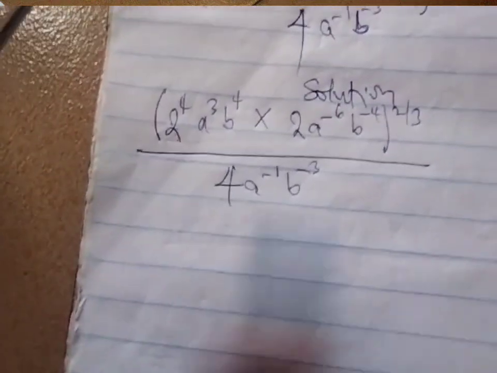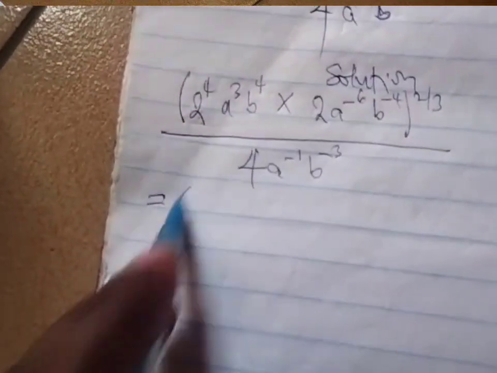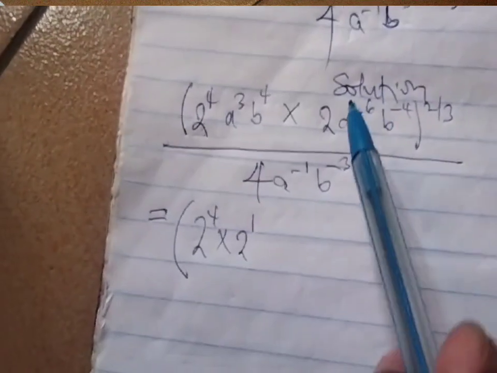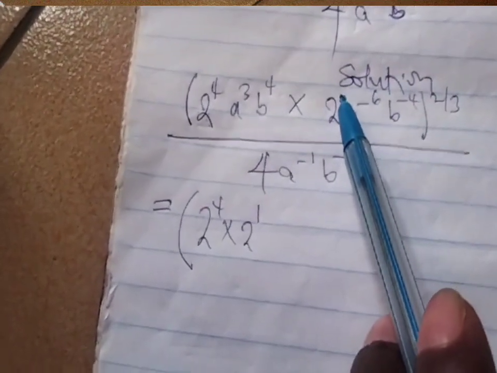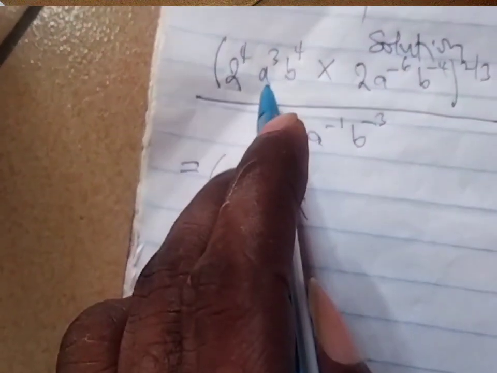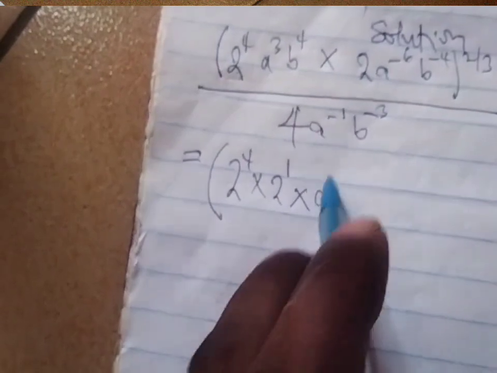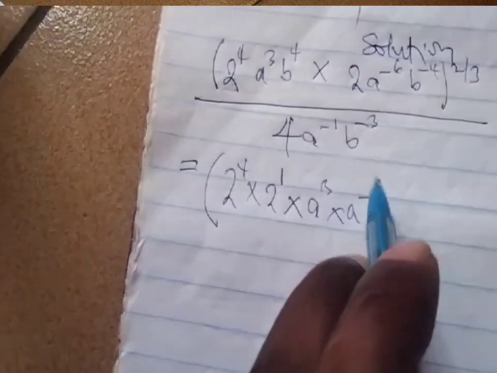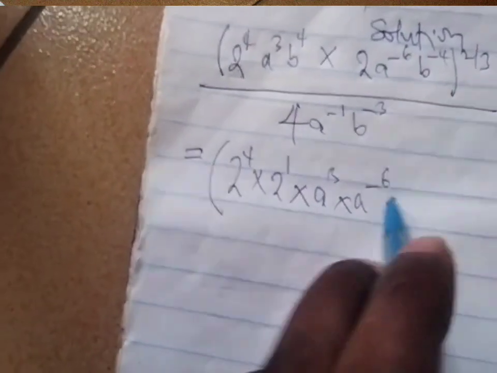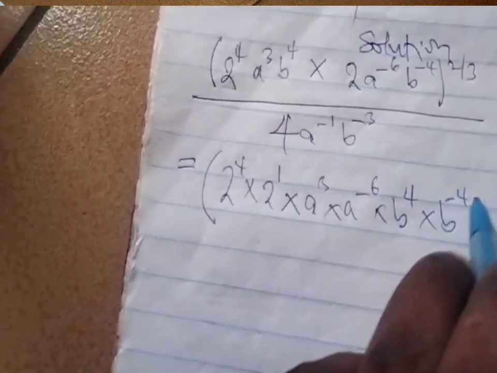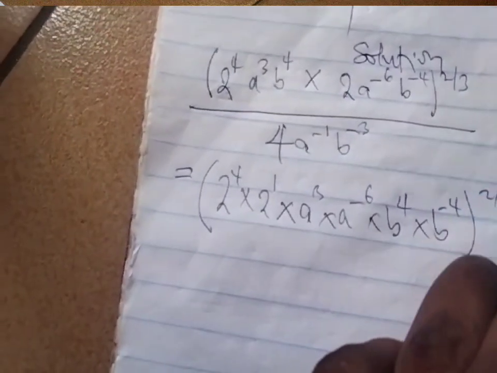So at that point, I'm going to have this as 2 raised to the power of 2 times 2 raised to the power of 1, because the exponential power here is invisible, but it's 1. Are you with me? So now multiply with the next variable here, which is a raised to the power of 3. Pick the next variable, which is times a raised to the power of minus 6. So the next variable is what? Times b raised to the power of 4, then times b raised to the power of minus 4, all in brackets of 2 all over 3.